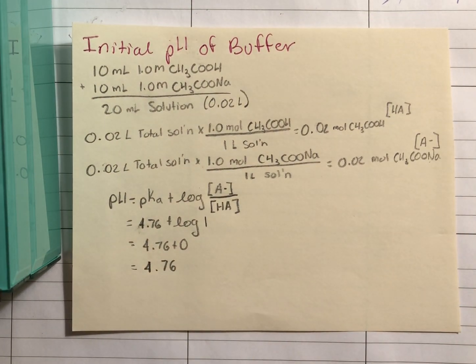In order to do this, you're going to find what the total solution is. So you would take the 10 milliliters of the 1 molar acetic acid solution plus the 10 milliliters of the 1 molar solution of sodium acetate, and when you combine that you get 20 milliliters, which is also 0.02 liters. So you would take your first 0.02 liters of total solution times the 1 mole of your acetic acid over 1 liter of solution to find 0.02 moles of your acetic acid.